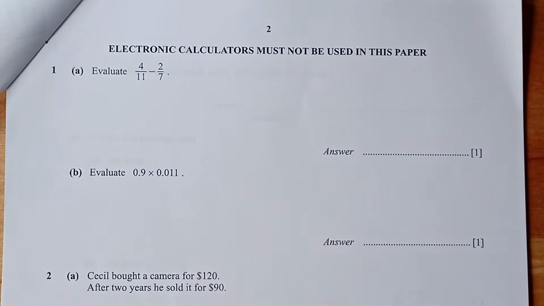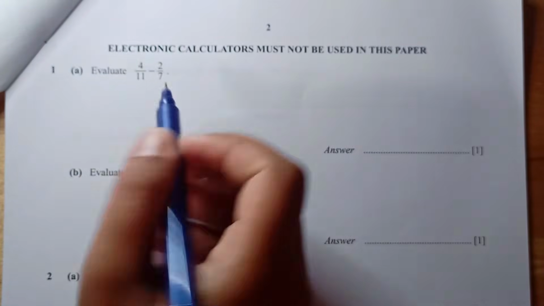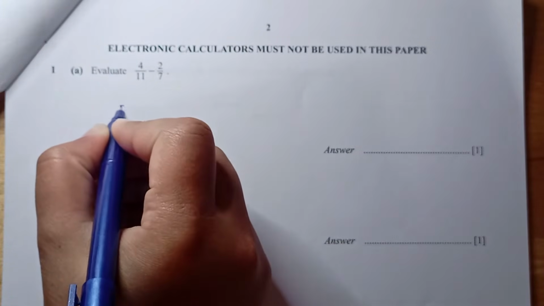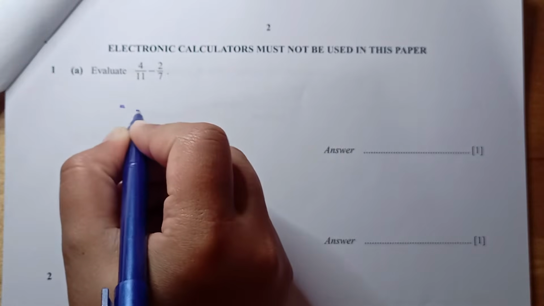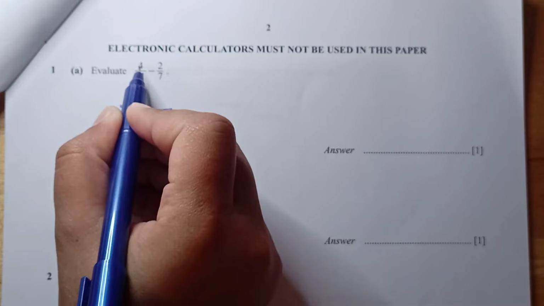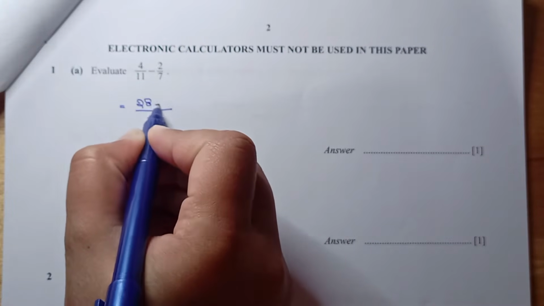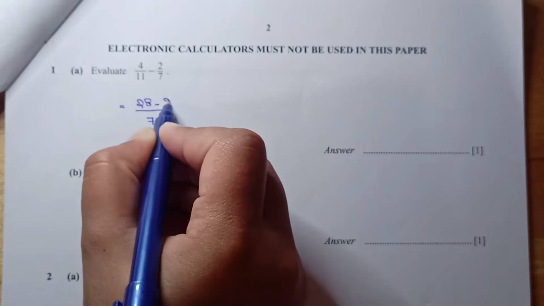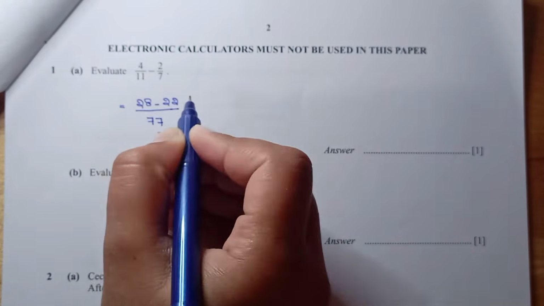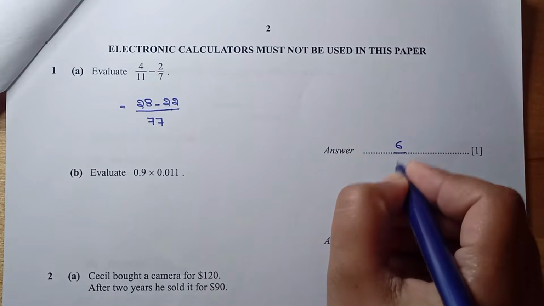In question 1a, we need to evaluate this expression. First we need to make the denominators the same. The common denominator is 11 times 7, that is 77, and cross multiplying, 4 times 7 is 28, subtract 11 times 2, which is 22. So 28 subtract 22 is 6 out of 77.